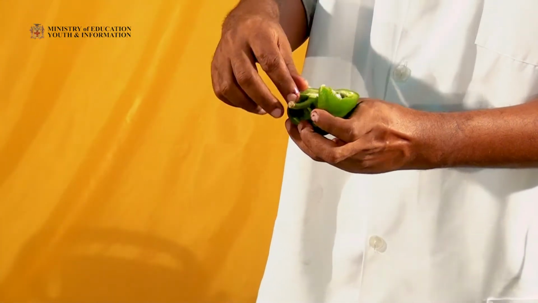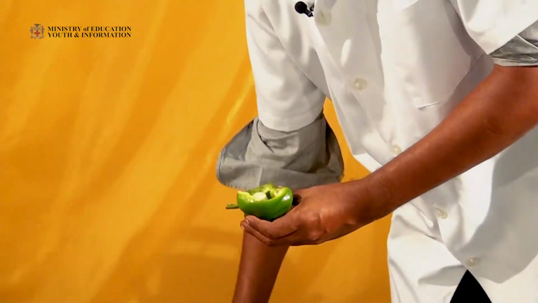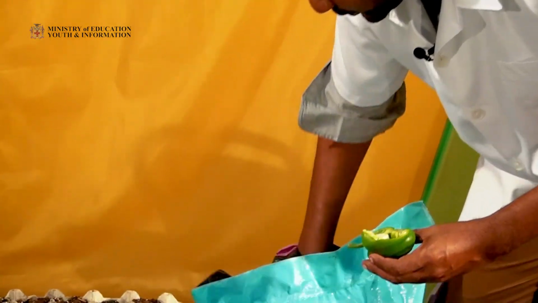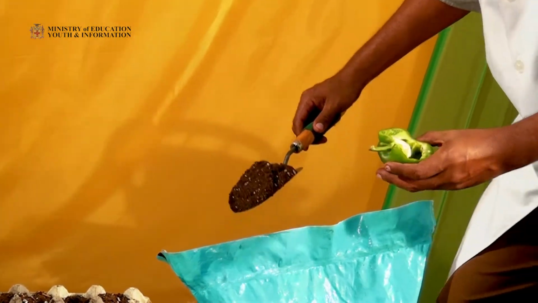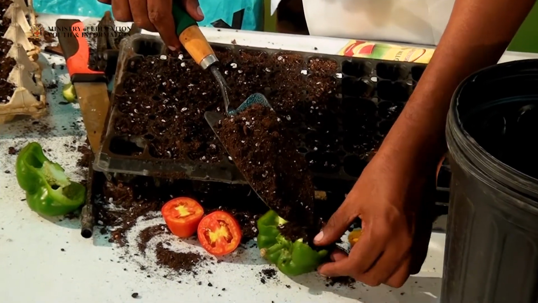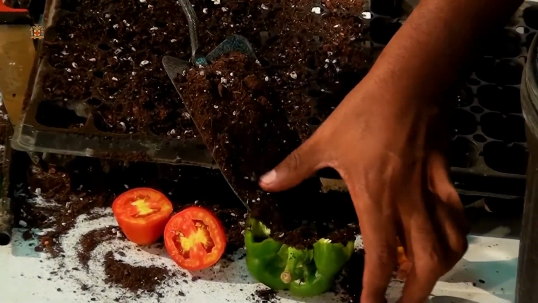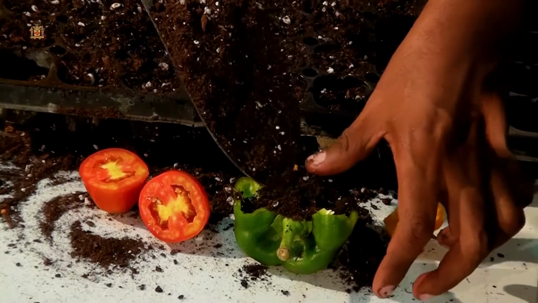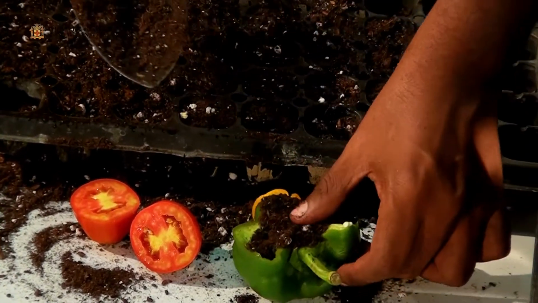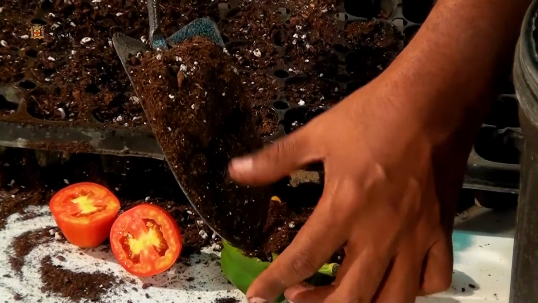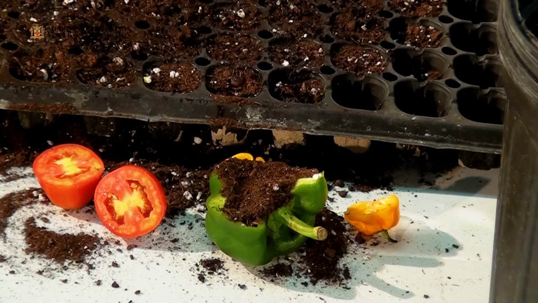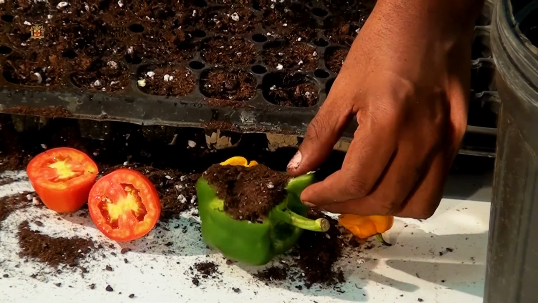You can leave some on it, and then take your soil mix and place it into your sweet pepper fruit. Now, so this is a way of using the actual fruit as a container.